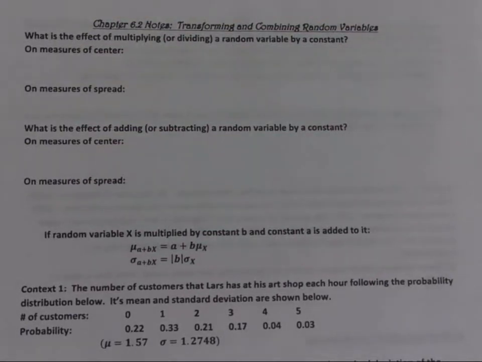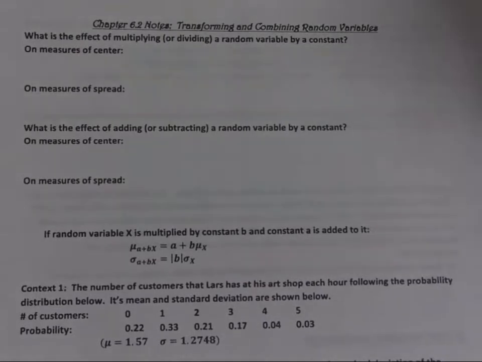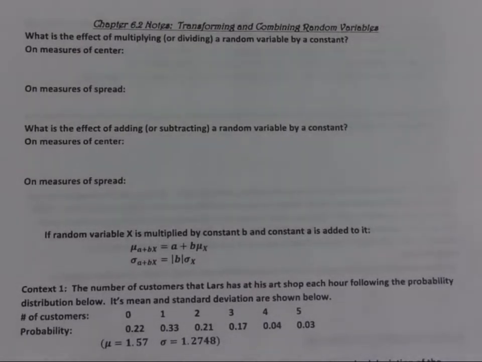Okay, we will now talk about section 6.2, which deals with transforming and combining random variables. A lot of these concepts we talked about earlier in the year, as far as transforming. Combining will be a new thing, and it leads to some nice little challenging problems that may be interesting for you. But first of all, in regards to transforming, we had these concepts earlier in the year. So let's talk about what it means in regards to transforming.